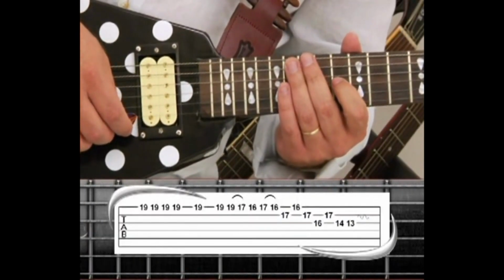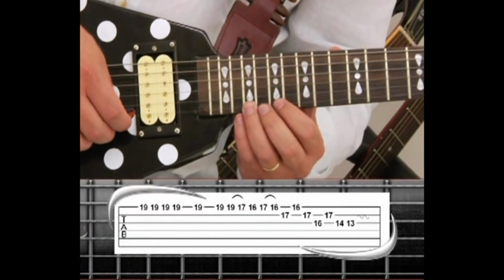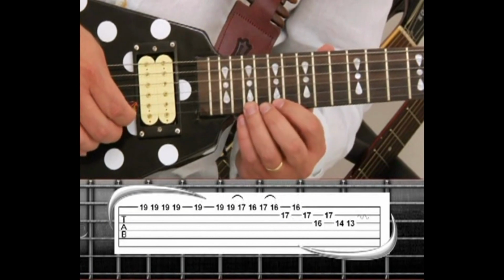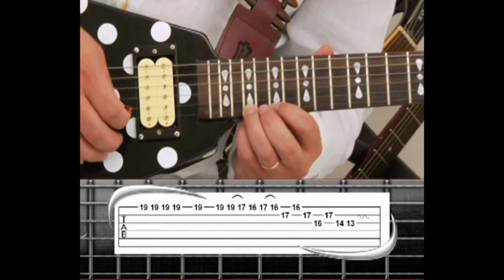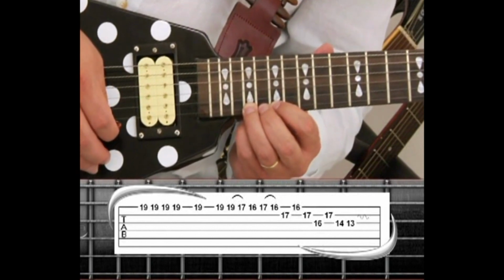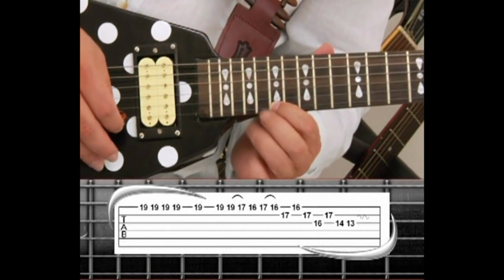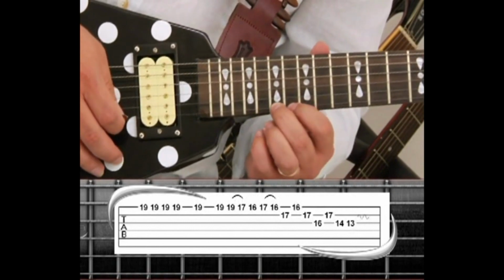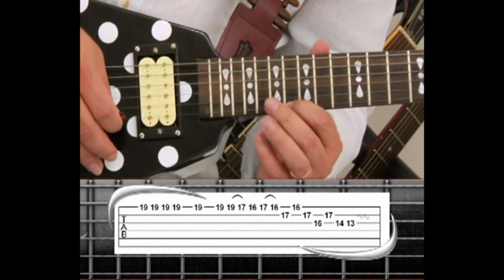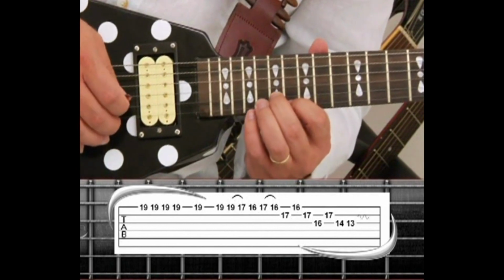To contrast the previous ascending run, phrase 20 descends from the 1st string 19. Pick a total of 4 times, pause, pick once, pick twice and pull off to 17, drop down to 16, then pull 17 to 16, and end on the 2nd string 17.